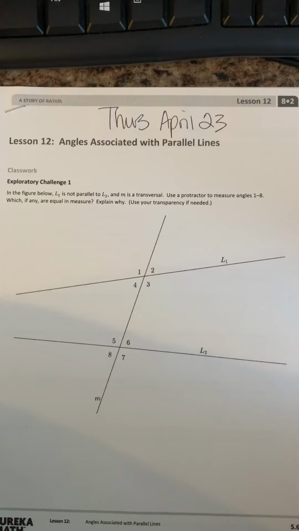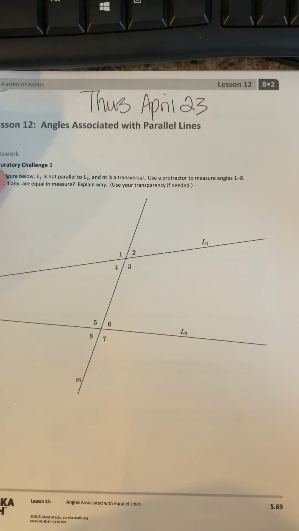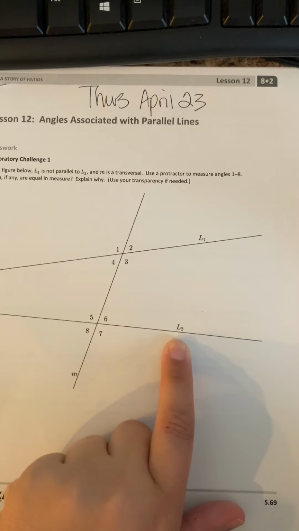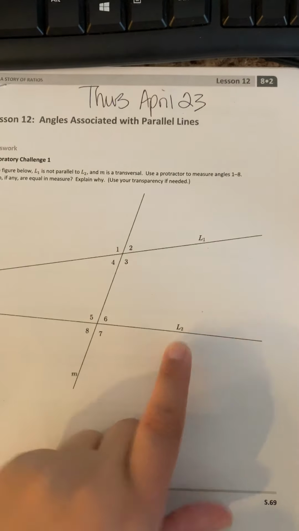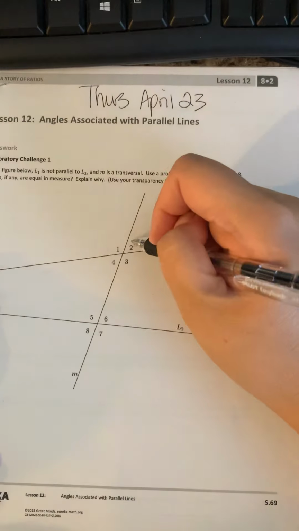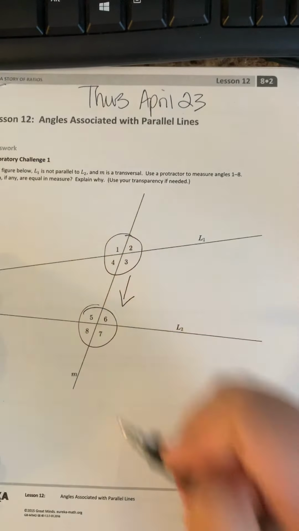So in the exploratory challenge on S69 for lesson 12, it talks about that L1 is not parallel to L2. Now you can tell that this one's at a higher angle than this line is. And so the exploratory challenge basically wanted you to measure the angles. And what that would show you is that this set of angles is not the same as this set.